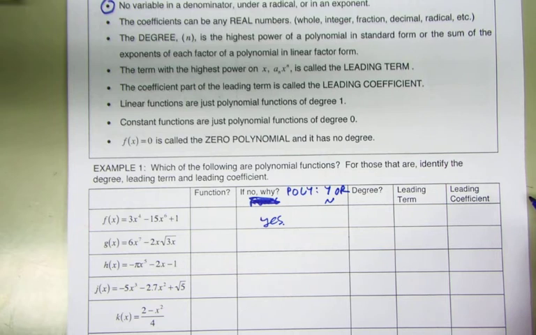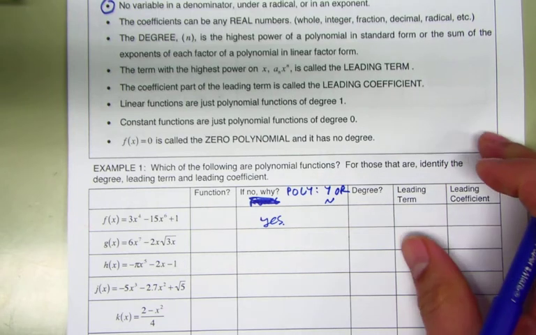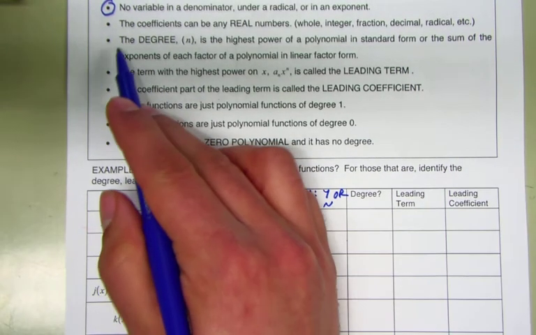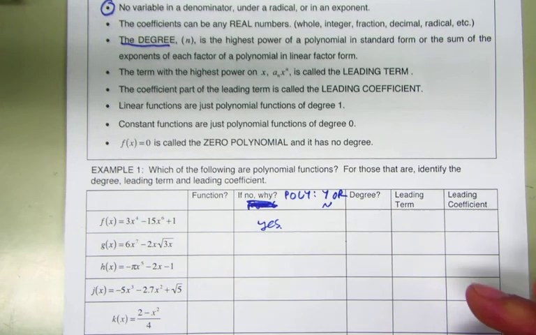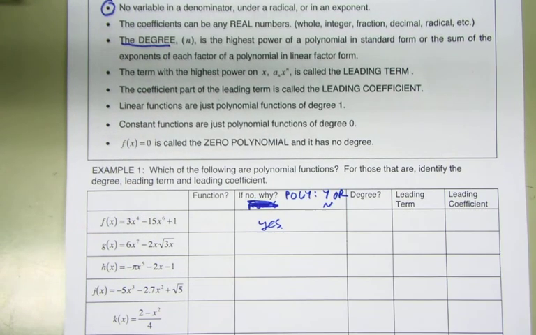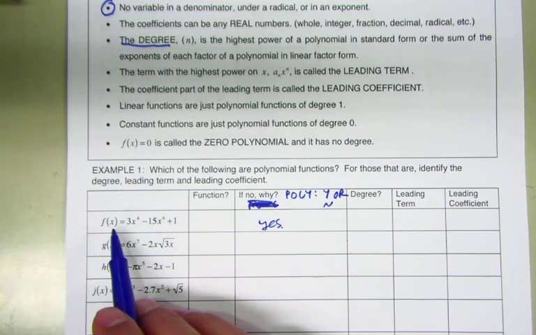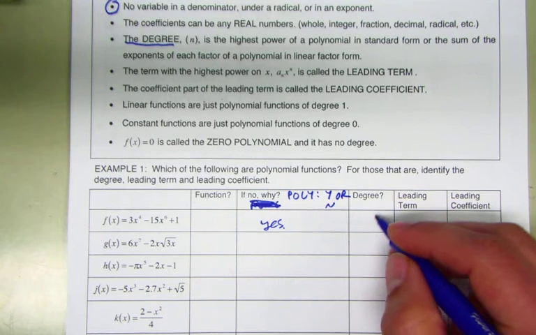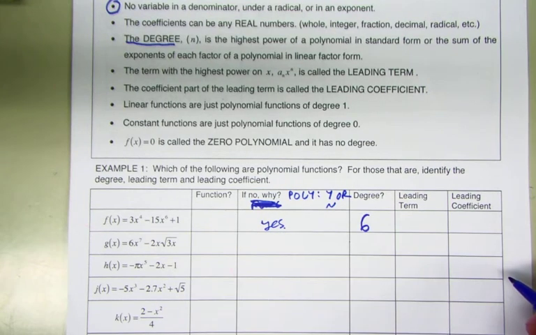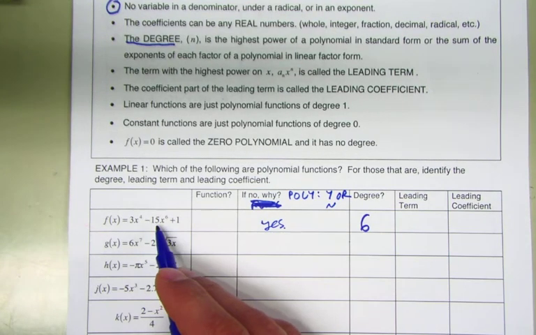Okay. The degree, right here. The degree is the highest power, if it's all multiplied out and it's written as an addition problem. What's the highest exponent that you guys see? 6. So the degree would be 6. This is actually not written in standard form.